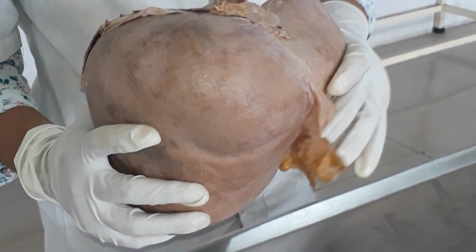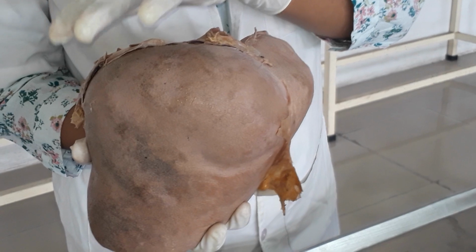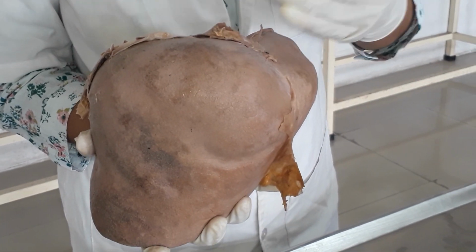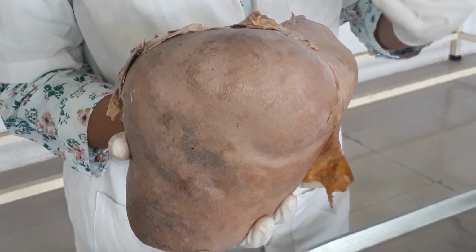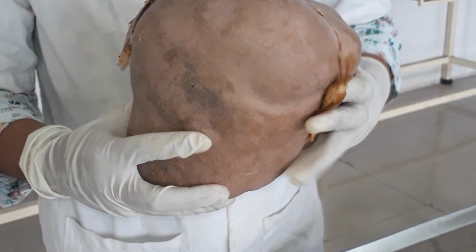Let us see the next organ, that is liver. As you know, the location, it is present in right hypochondriac region mainly, extending to the epigastric and left hypochondriac region. It is about 1.5 kg in weight on average.